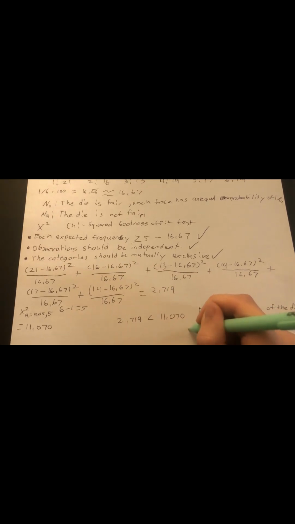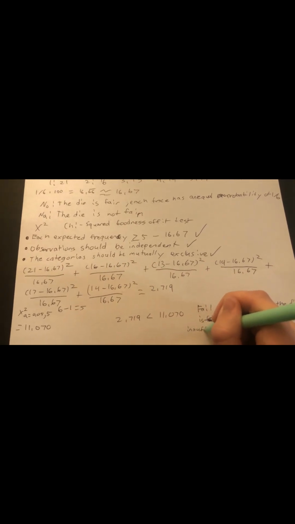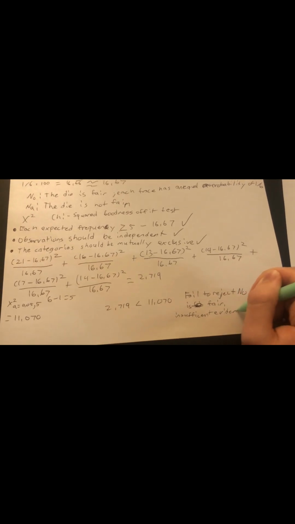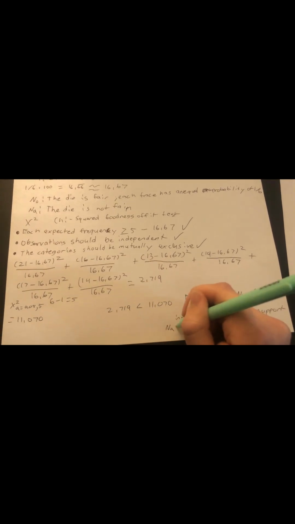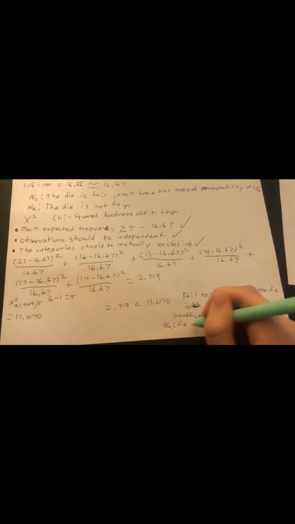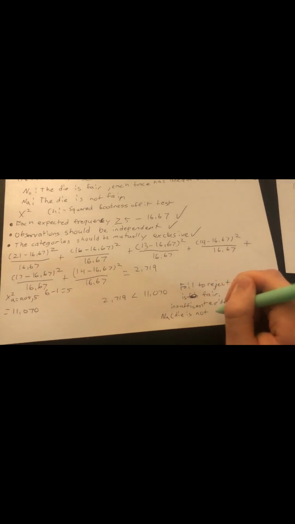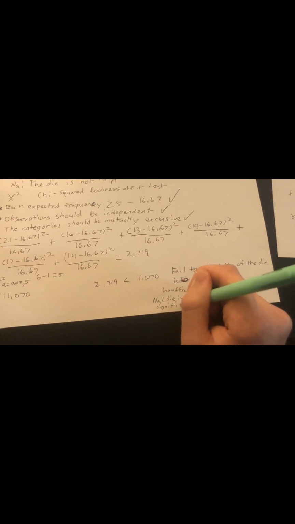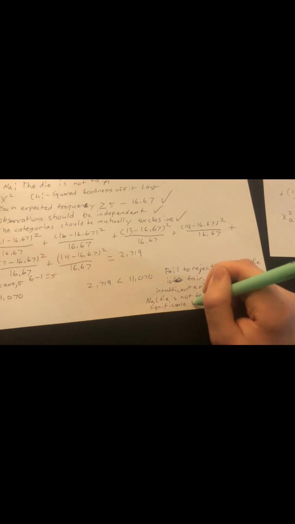And insufficient evidence to support that the die is not fair at alpha equals 0.05 significance level.